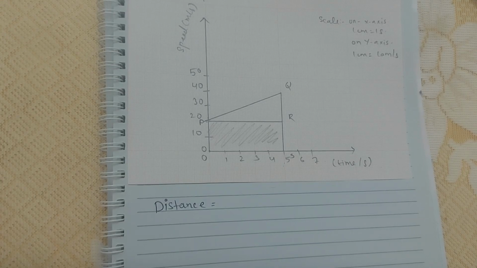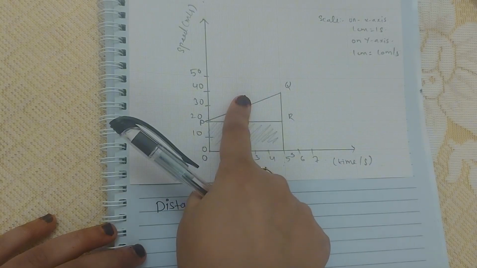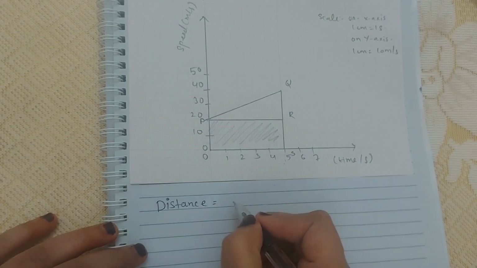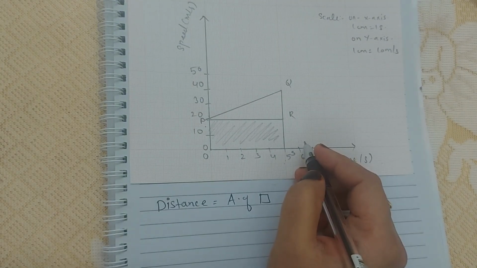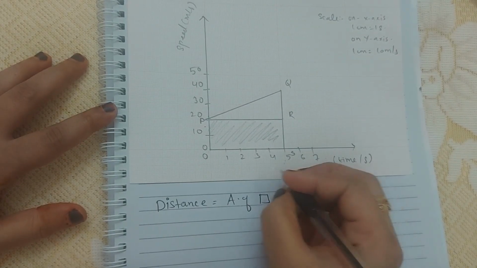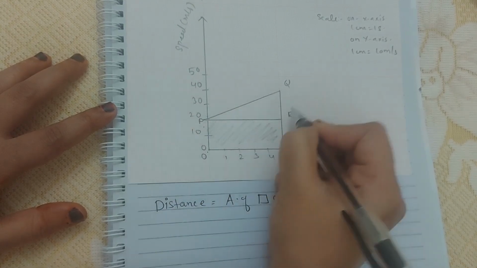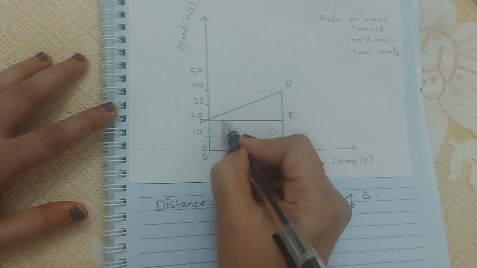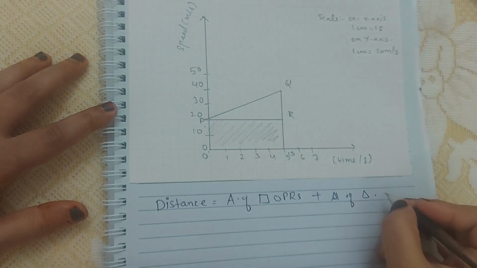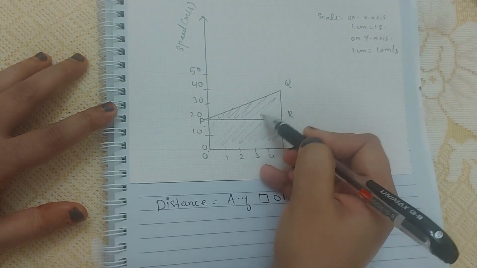Okay, so you're finding out the distance. How will you find out the distance? First, area of rectangle plus area of triangle. First, we'll find out the area of the rectangle. Which rectangle? Let us name this rectangle OPRS, plus the area of the triangle. Which triangle? Triangle PQR. Triangle PQR means this region.